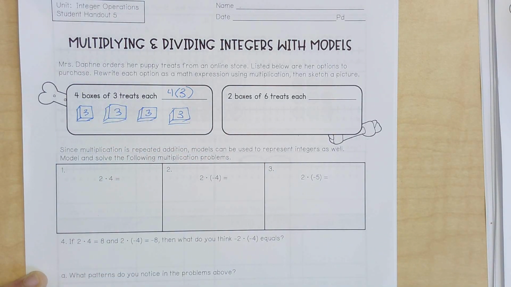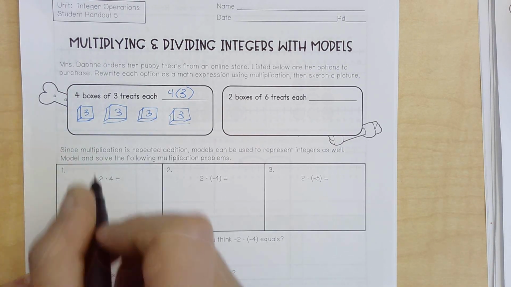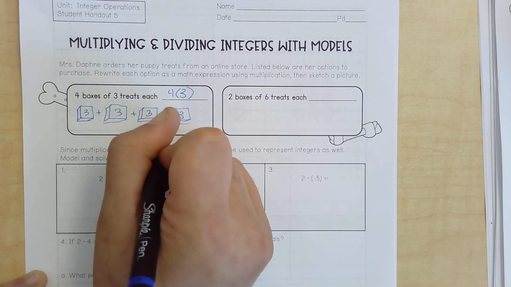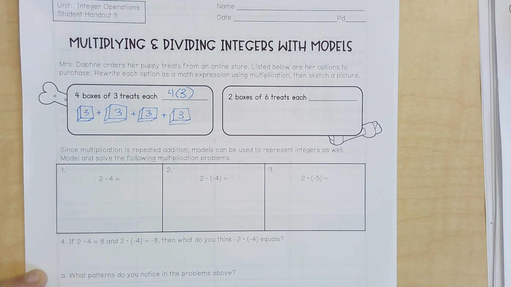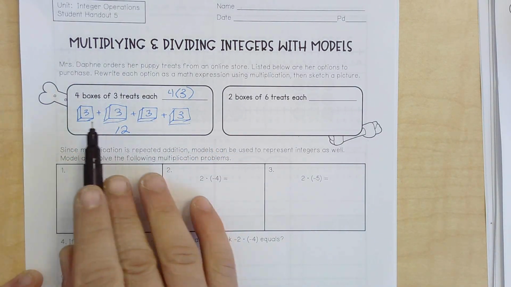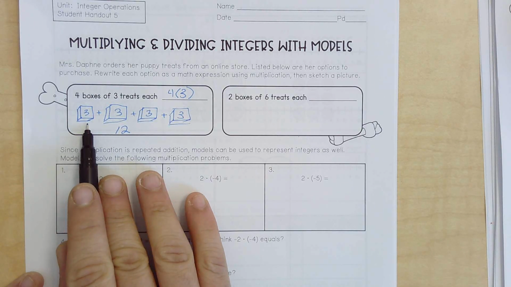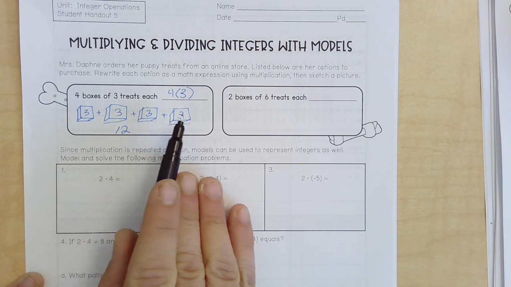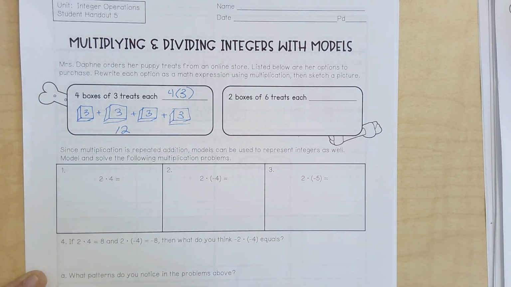So if we had to figure out how many treats we had in total, we would simply add it up. 3 plus 3 plus 3 plus 3, which eventually gives us 12 treats, right? Well, what do we call it when we add a number again and again? That's actually called repeated addition. Repeated addition is just another way to say multiplication or multiplying.